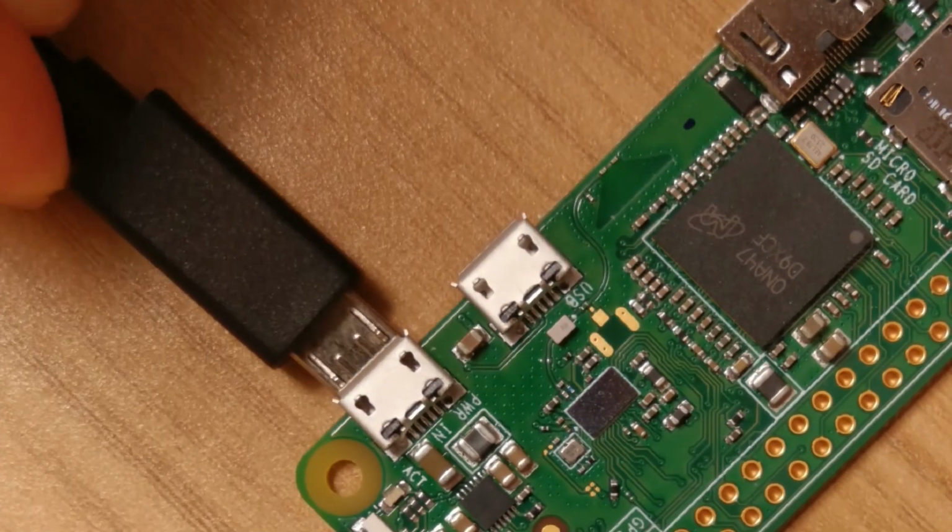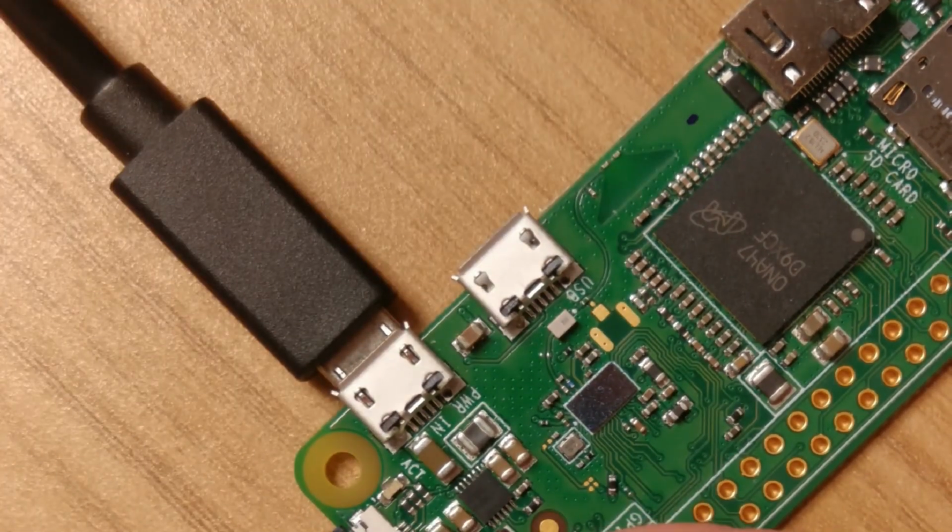With the Pi powered on, we need an SSH client to connect to the Raspberry Pi. Now macOS and most Linux distributions have an SSH client already, but with Windows there's a few options. You can either use OpenSSH in PowerShell, or use a third-party tool like PuTTY, or as I'm going to do, use Windows Subsystem for Linux.